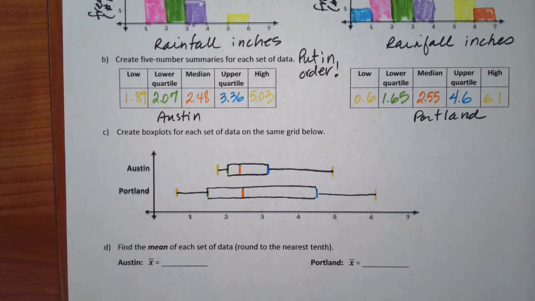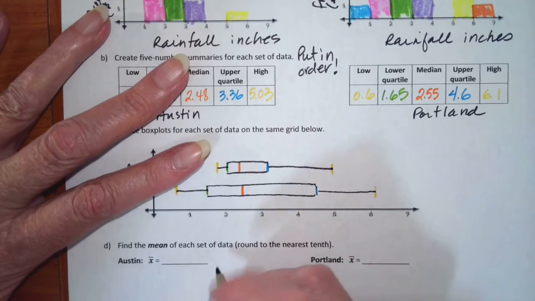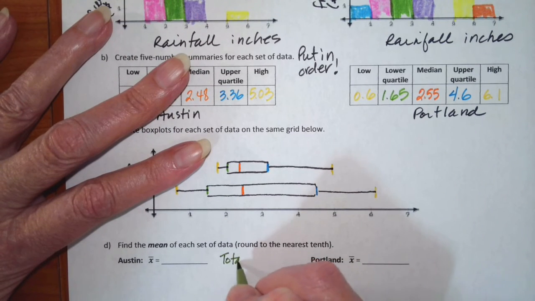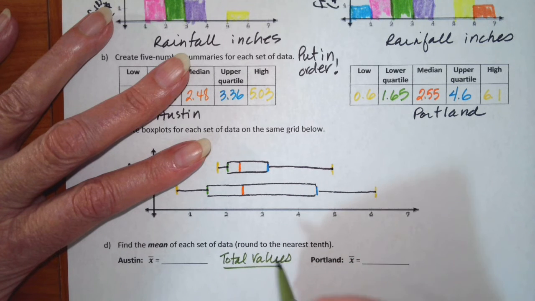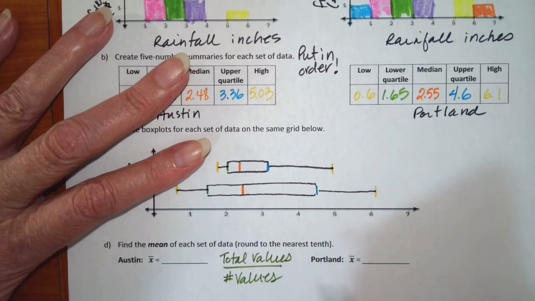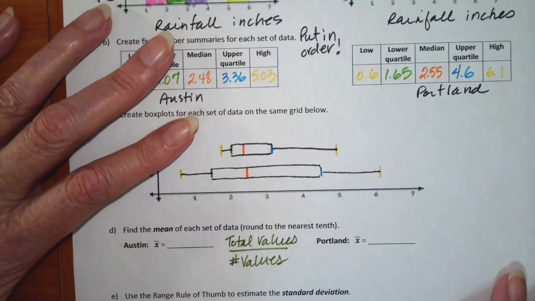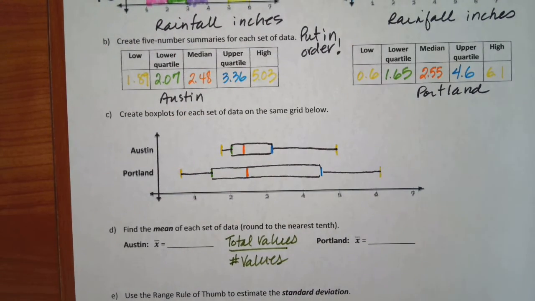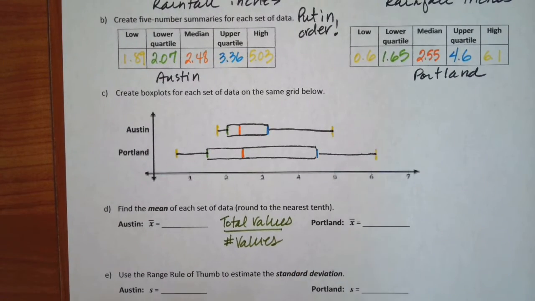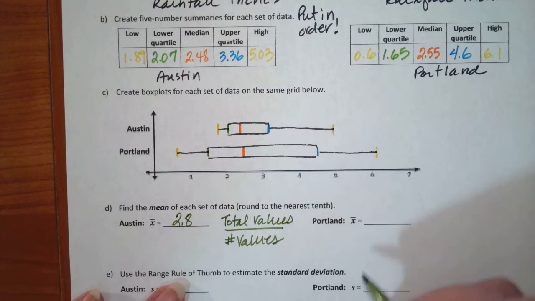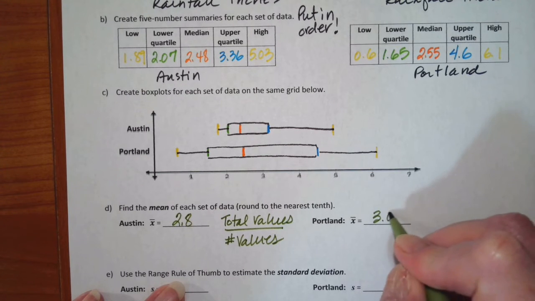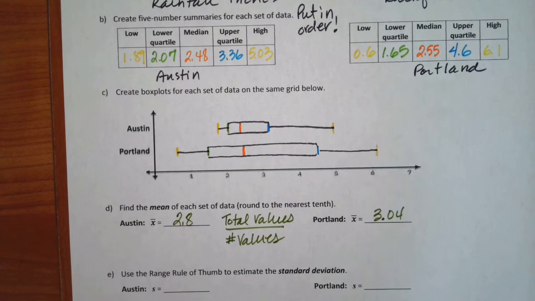All right, now if I want to find the mean of the data, remember how I do that. I'm going to find the total of all the values divided by the number of values. And again, rather than sit here on the video, you can pause it, but you should come up with 2.8 for Austin and 3.04 for Portland.